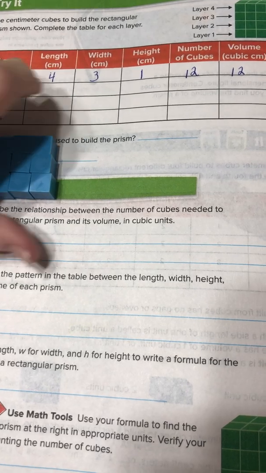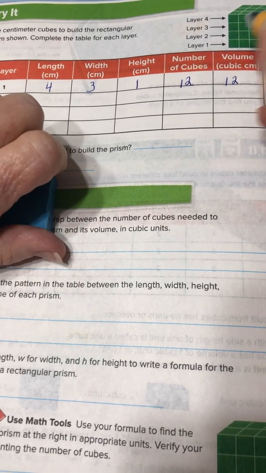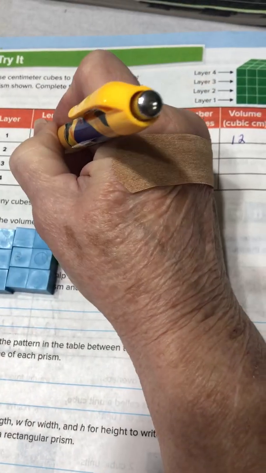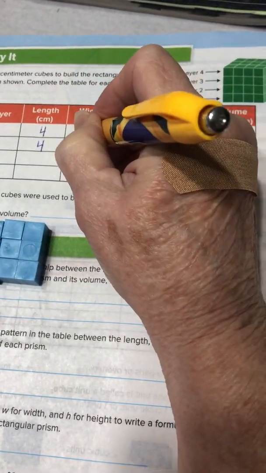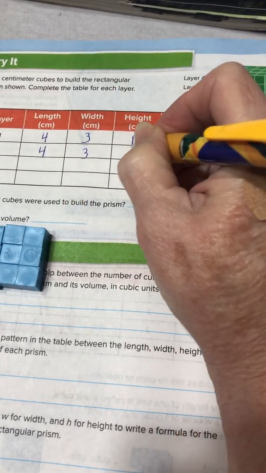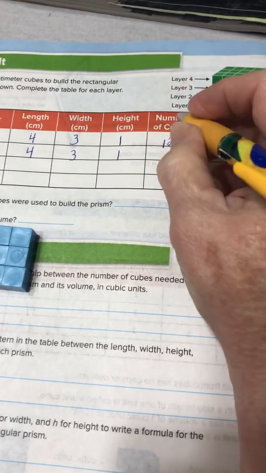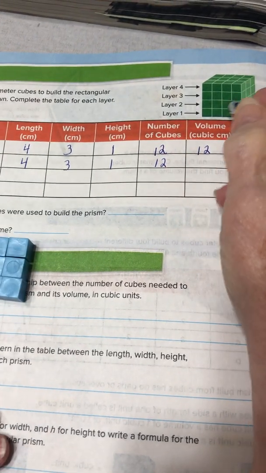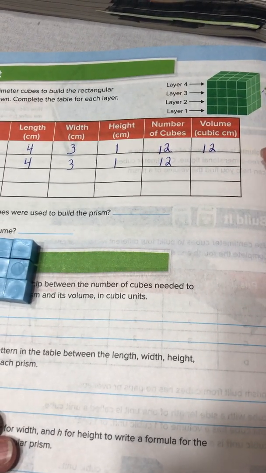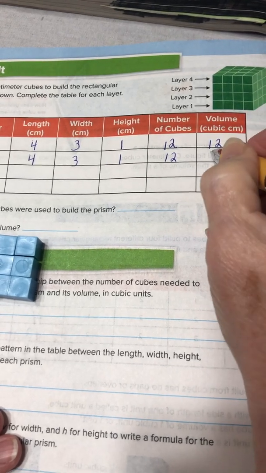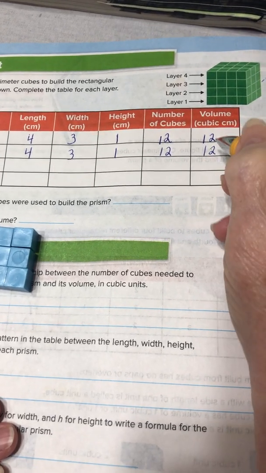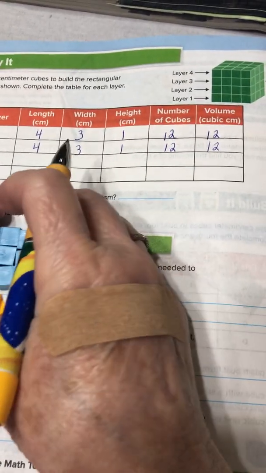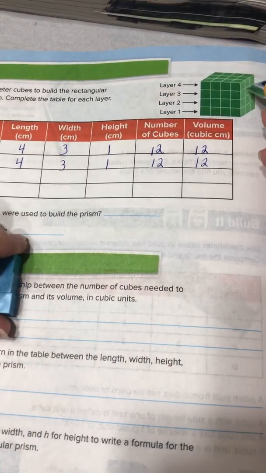Now, I'm not going to build all these layers, but let's look at the second layer. The second layer would have a length of 4, a width of 3, a height of 1, and we would have 12 cubes in our second layer. That would be 12 cubic centimeters, the volume of our second layer.